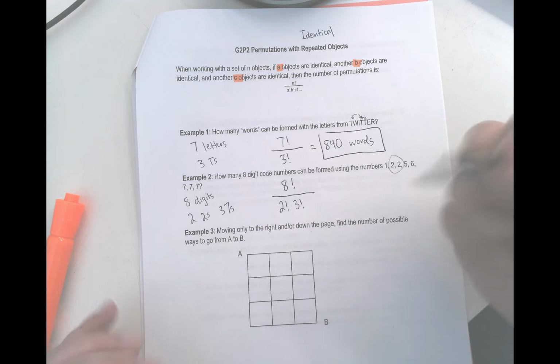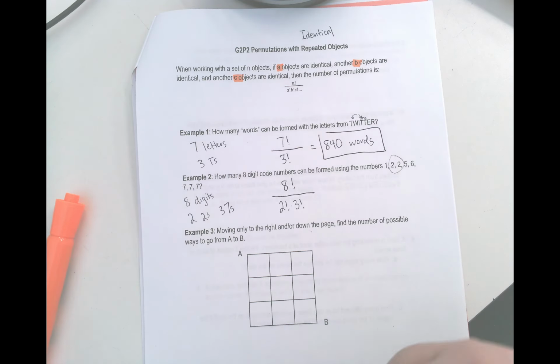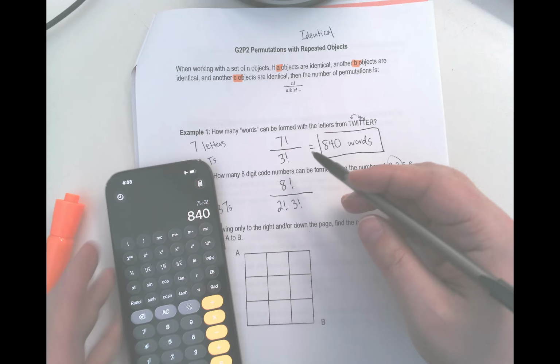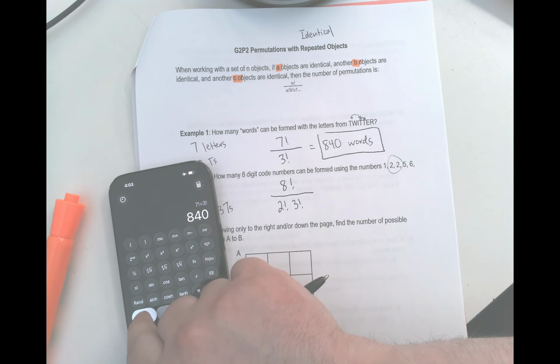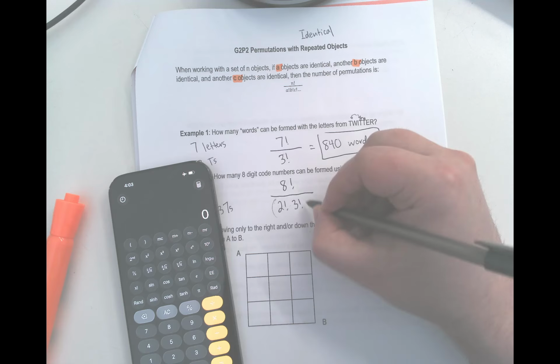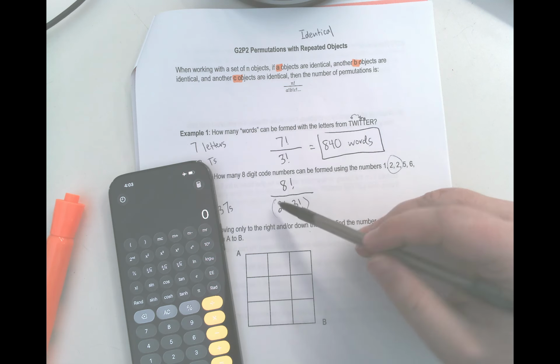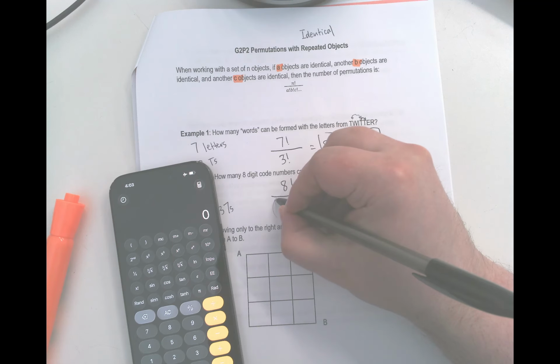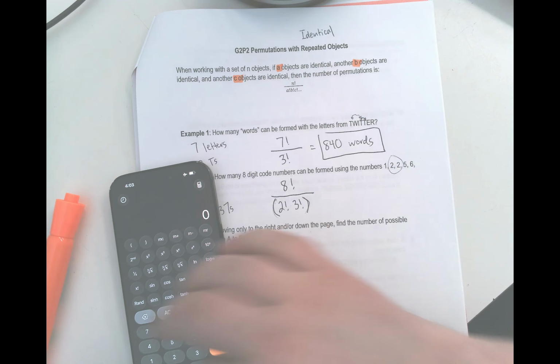Now, when you are doing this on a calculator, again, it depends what kind of calculator you are using. But my advice to you would be to do this bottom calculation first, or if you're doing it all in one step, put it in brackets like so.